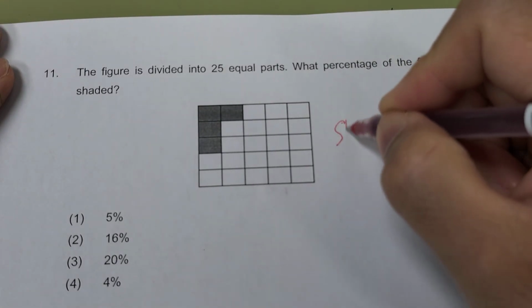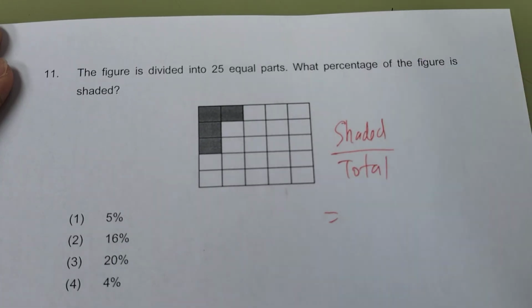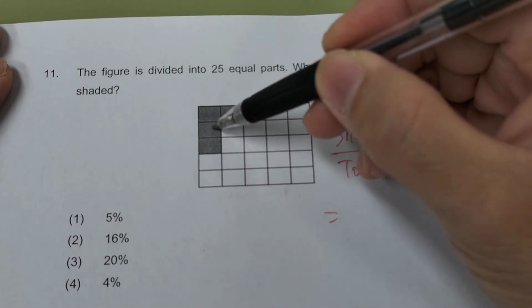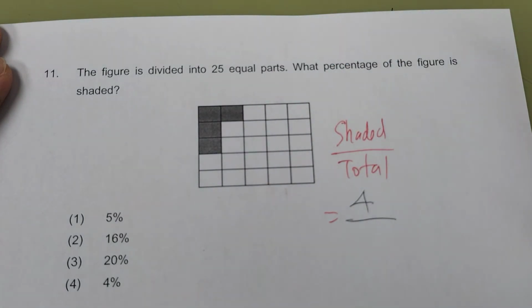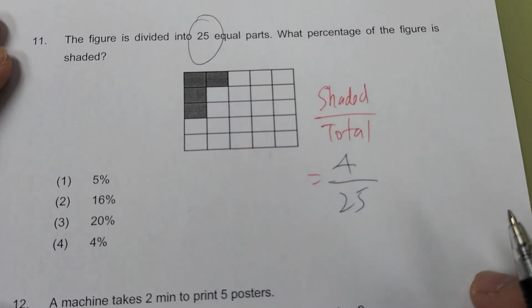Let's look for shaded over the total. Now shaded, let's count out. 1, 2, 3, 4. 4 are shaded. The total is 25, right? It's 25. Let's change this into a percent.